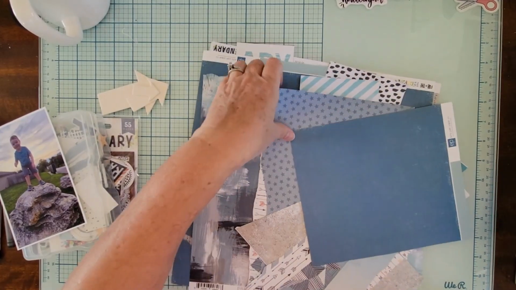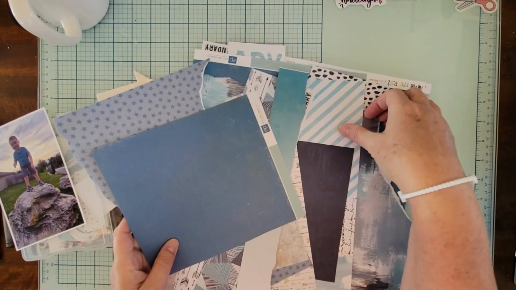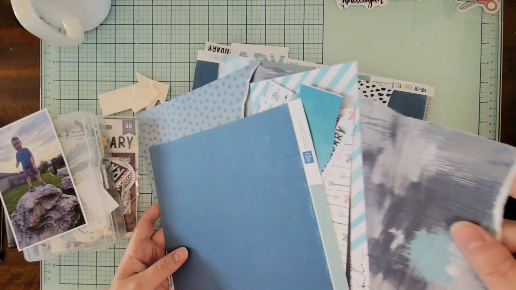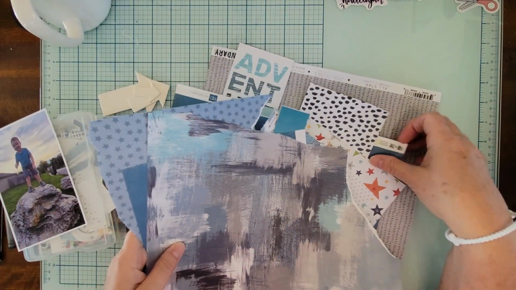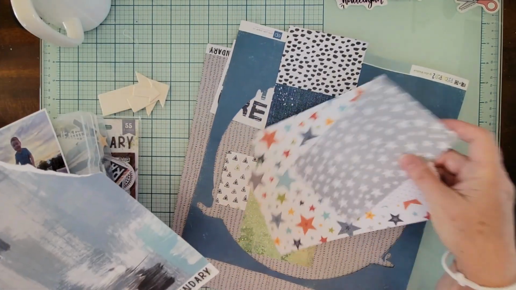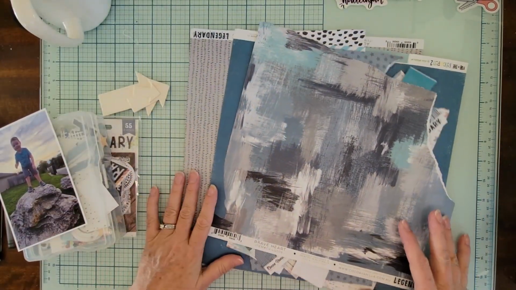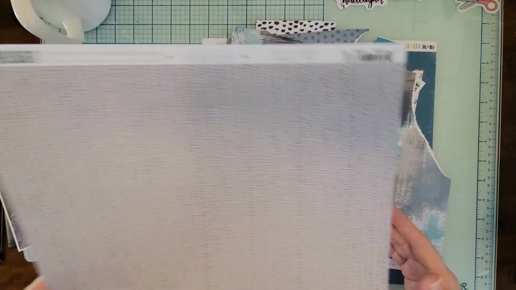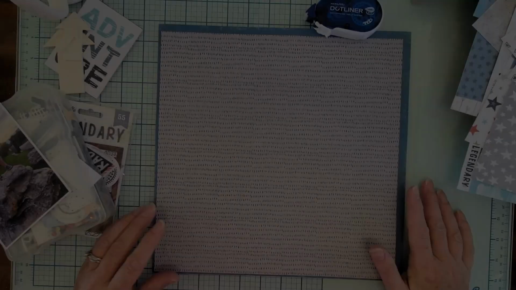So what I'm showing you now is I'm trying to kind of pick up the piles, just a slew of scraps from this collection. Now I'd love to say that this is the end of this collection and if I use all these scraps then I'm done, but that's not even close. There's a full sheet here and that's going to be my background.